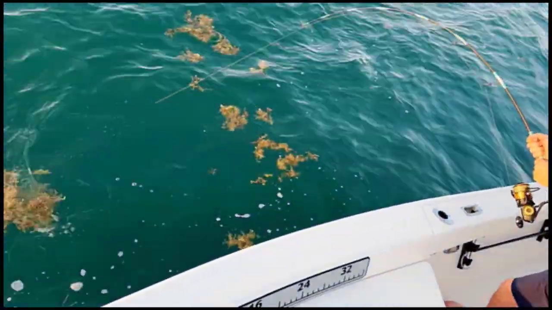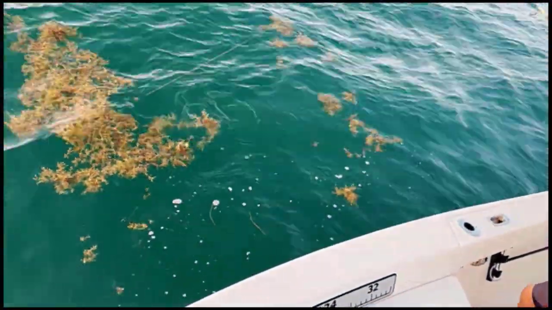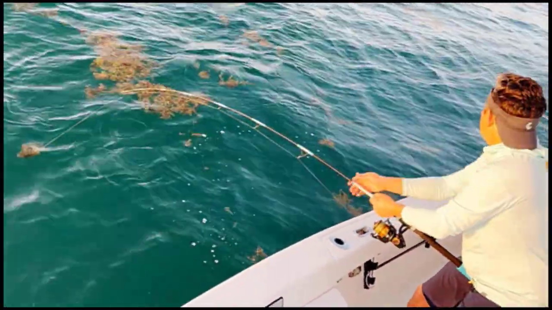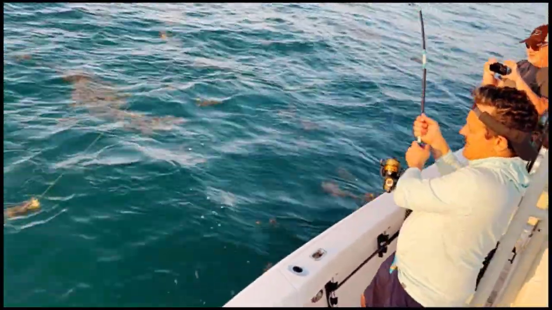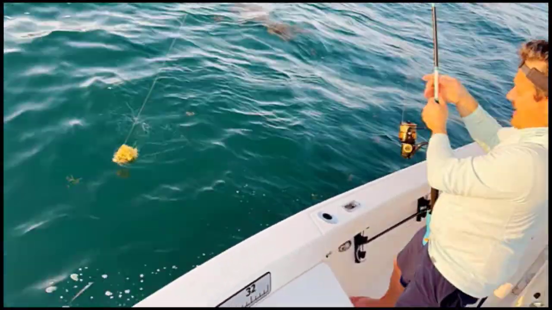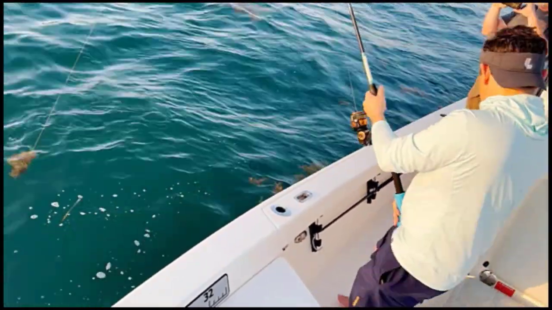Oh, there he is. He's right here. Anytime he sees us, he's gone. Yeah, he'll do that a few times. He's a big boy. So now that you saw him, what's his weight? Between 80 and 100. Maybe more. I'll be able to tell you when I get a hold of him.